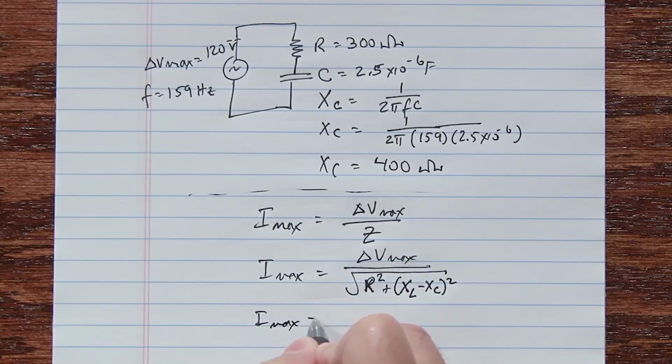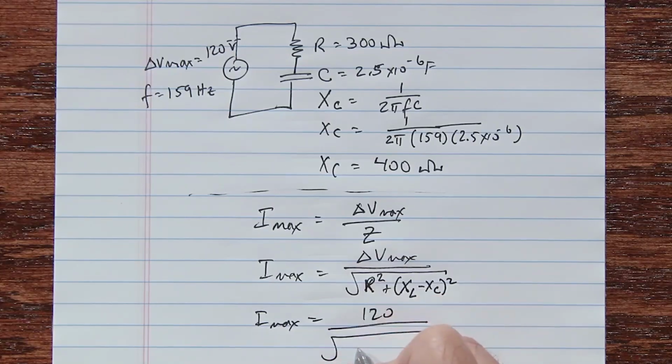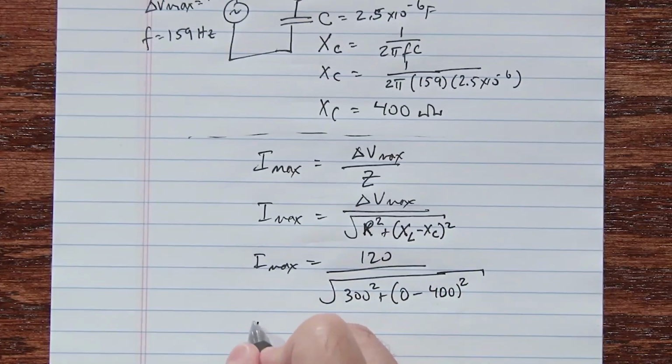So I max is equal to delta V max, 120, divided by the square root of R squared, 300 squared, plus (0 minus X sub C, which is 400) squared, and all we have to do now is calculate.